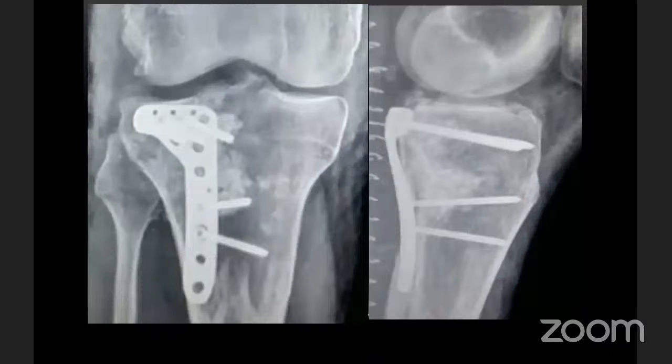And that's the post-op X-ray. I had to leave the last 2 holes because I cannot go beyond that. So this is the limitation of the anterior artery, and this is the post-op X-ray.